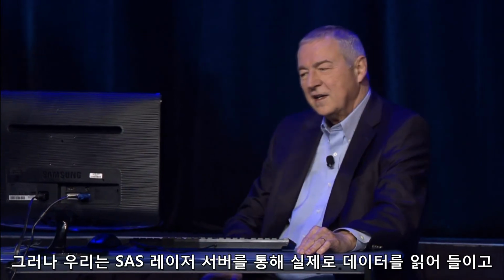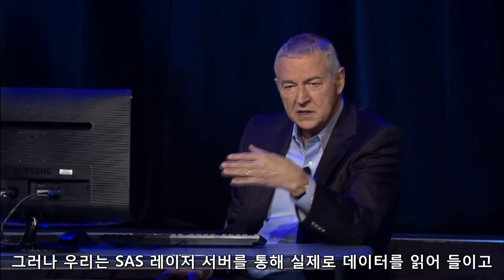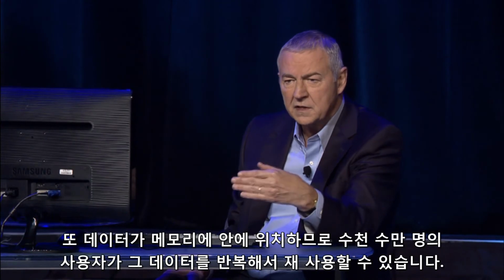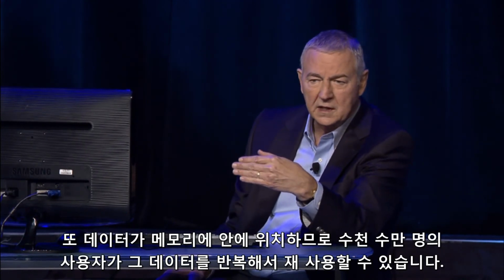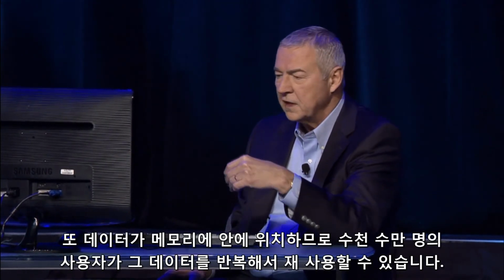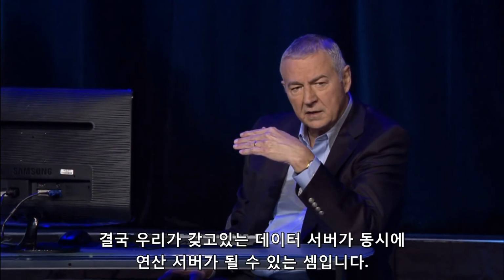But the idea is that with the SAS LASR server, we actually read the data and it stays in memory, and hundreds of users can be hitting that data over and over again. So we have a data server.